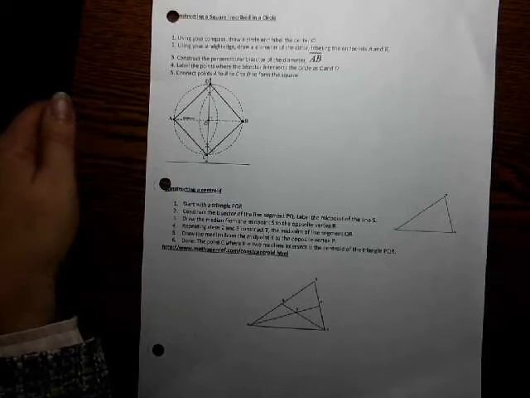Okay, this is the video on 5.5. This is when we're going to construct a square inscribed in a circle and a centroid inside a triangle. So I'm going to go ahead and put the sheet down here where we're going to do this.